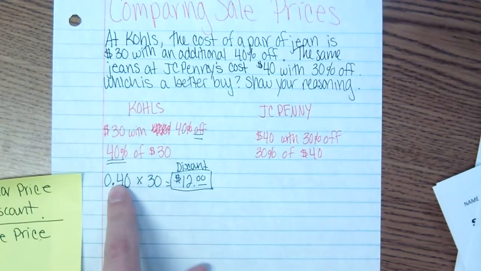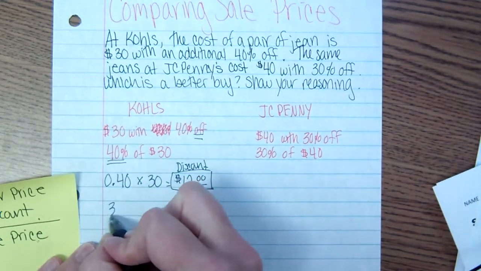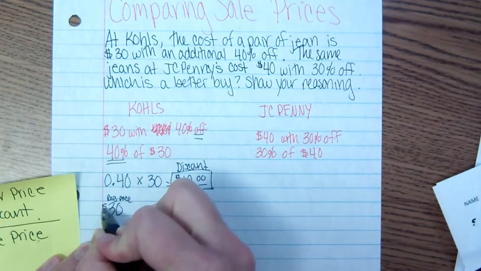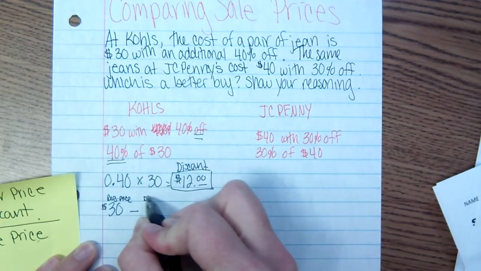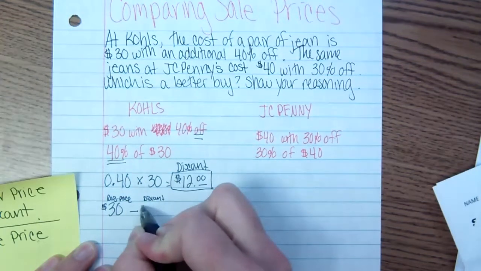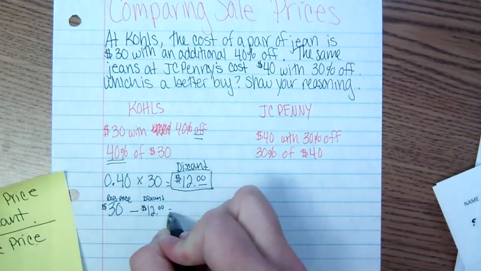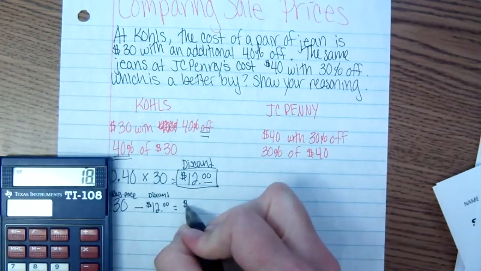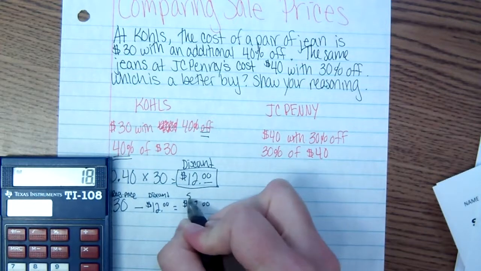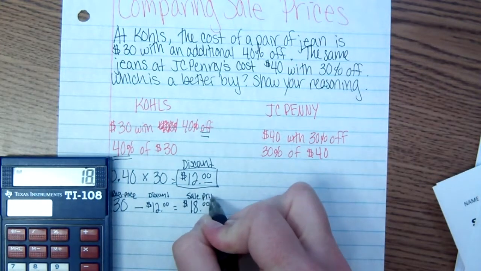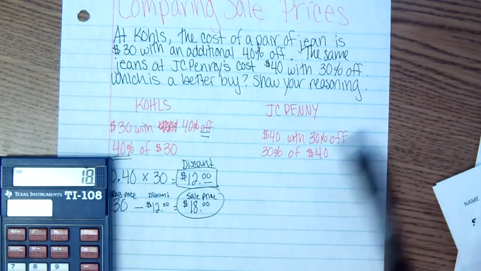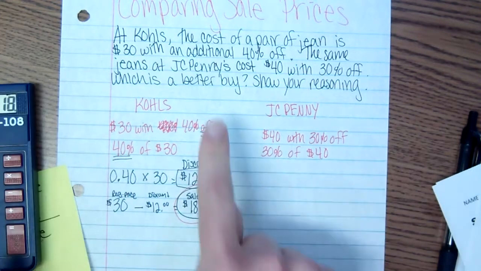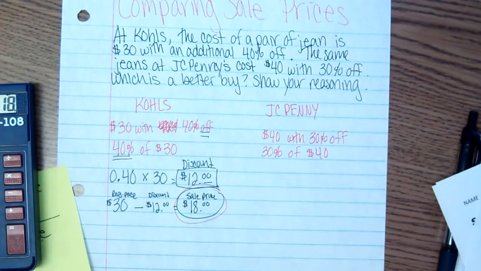So what was our regular price? Well, it was $30. $30 is the regular price minus our discount, which was $12, equals 30 minus 12, if you need a calculator for that, equals $18. And $18 is the sale price. Now, am I done? No, I'm not done. I still need to figure out what JCPenney price is so I can compare those two. I'm asked to tell which is a better buy. And I'm showing my reasoning.